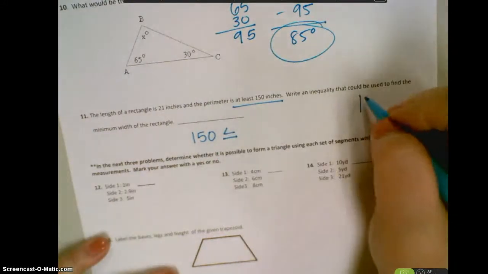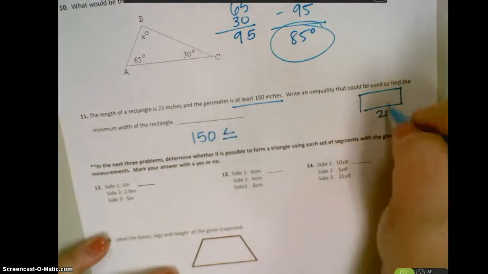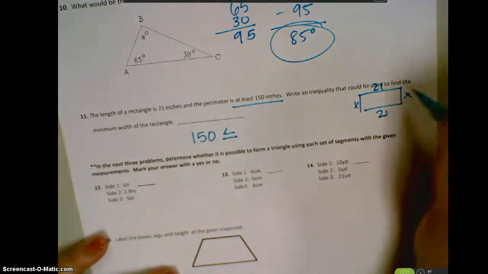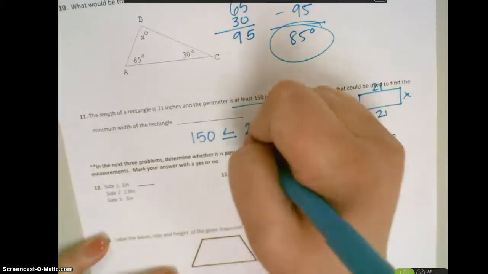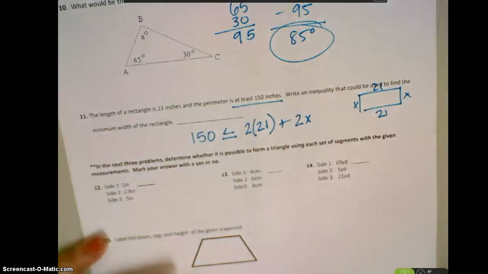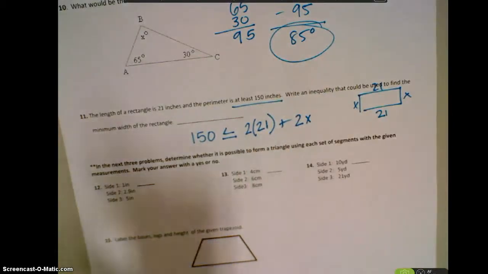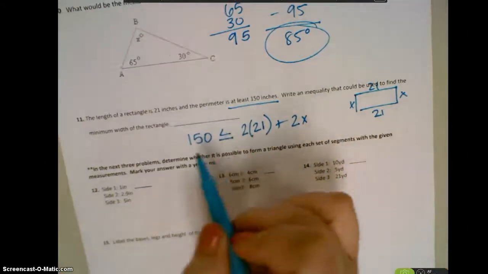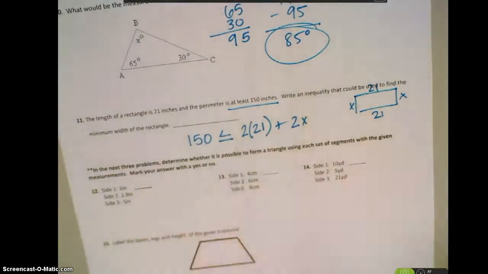And then I'm going to come over here and draw a rectangle, and I know that this is 21 on both sides, and this I'm going to put as x because I don't know what it is. And to find the perimeter, I would do 2 times 21, and I would add that to 2 times x. That's all you have to do. I'm just writing the inequality for how I can solve that, because no matter what I put in for x now, I want it to be either 150 or greater when I add it together.